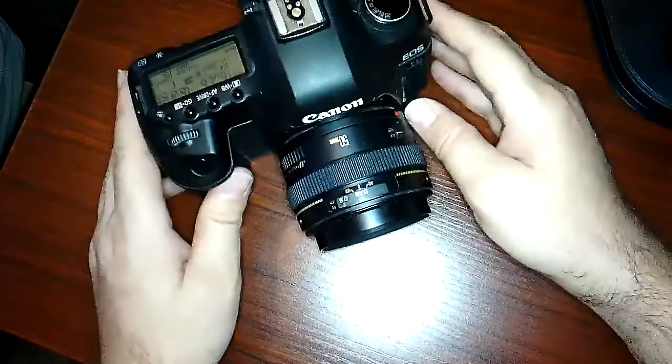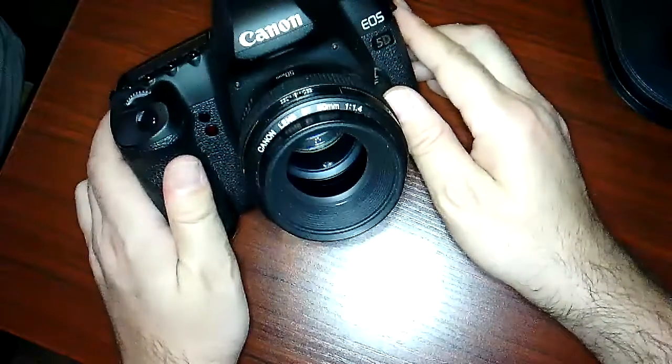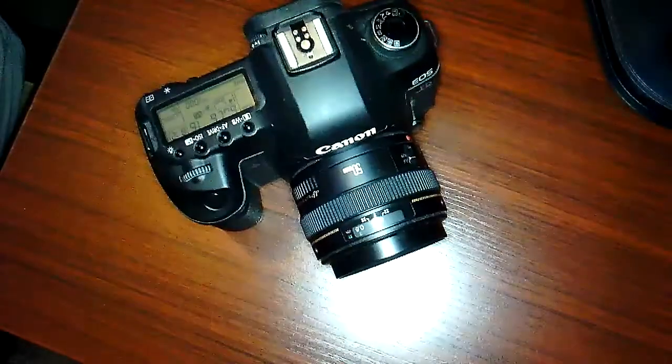So this is a full frame camera. There are different types of cameras out there. The Canon 5D Mark II is a full frame camera. That means the size of the sensor is exactly the same size as a 35 millimeter frame of film from the good old days when we were using film. A 35 millimeter film segment is the same size as a full frame sensor.